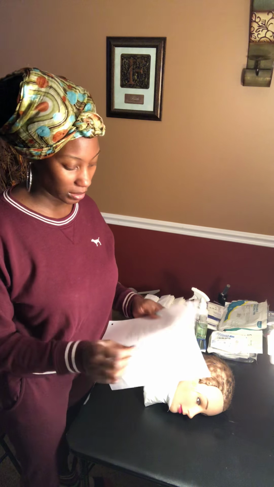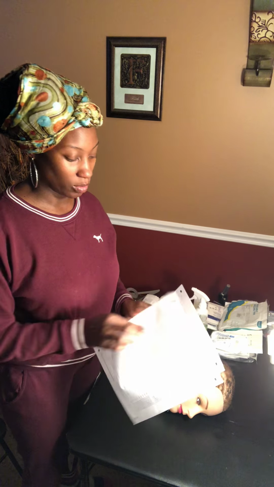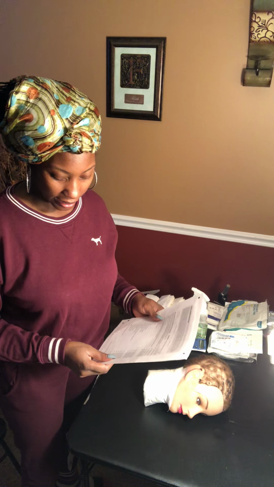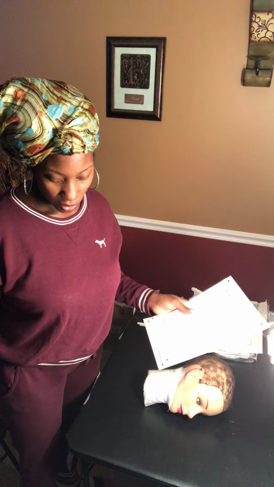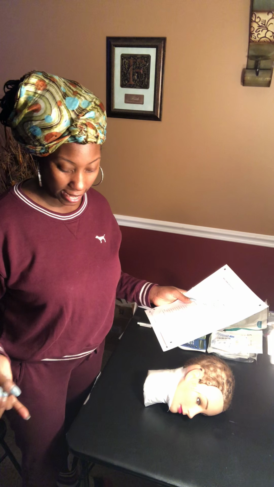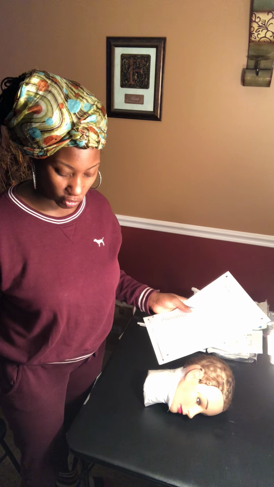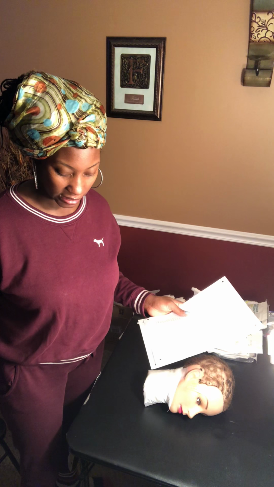And that's it for the wound. So they'll check and make sure that you did everything properly. As far as documentation, you have to document the wound type, the location, the condition, the presence or absence of the drainage, and the condition of the surrounding skin.